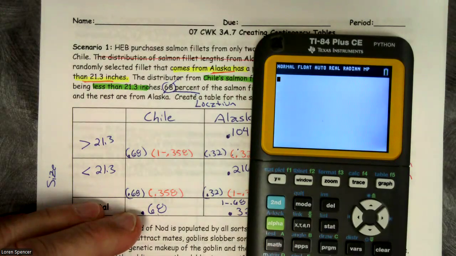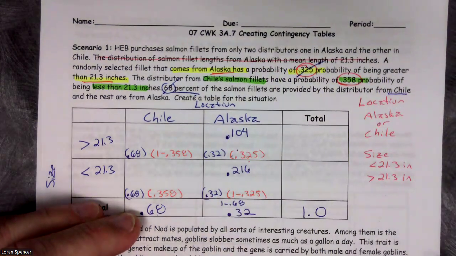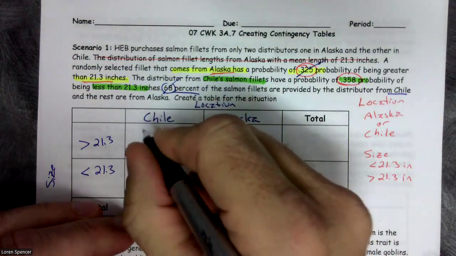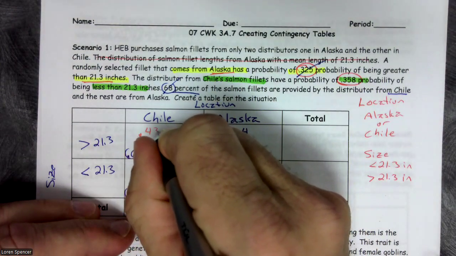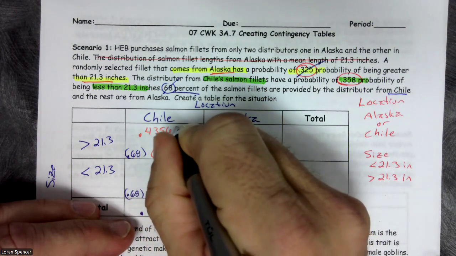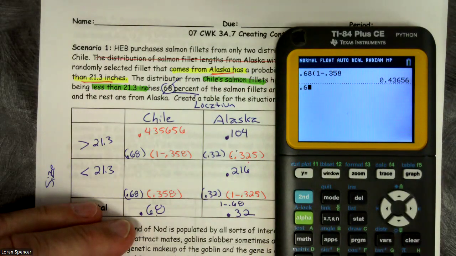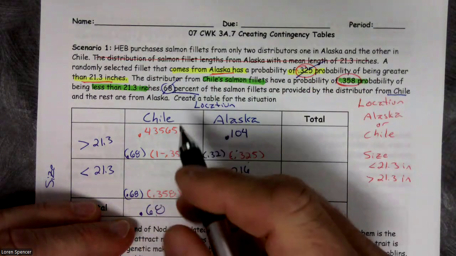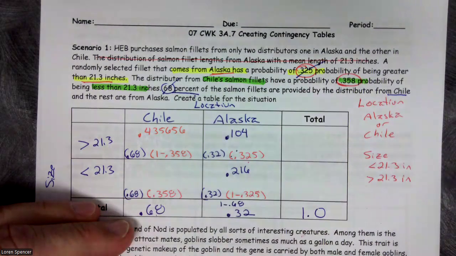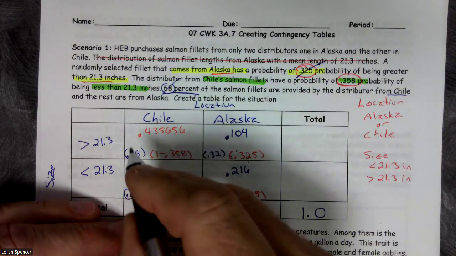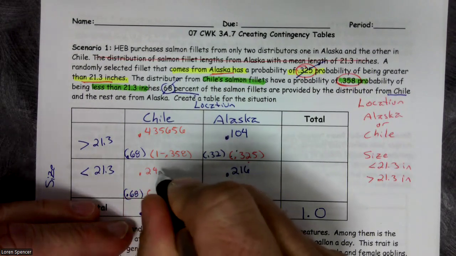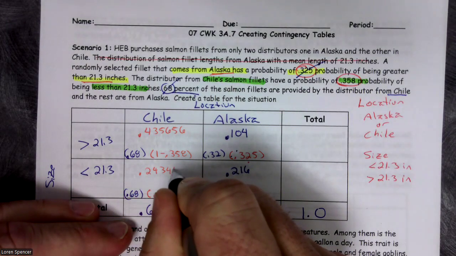So here we go. We're going to multiply these out. 0.68 parenthesis 1 minus 0.358. And we get 0.43656. And I'm going to go ahead and take this out to 5 decimal places because it's going to help me with my accuracy. And then we have 0.68 times 0.358. And we have 0.24344. Oh, I should have put those in blue. Oh, well. So this is going to be 0.24344.